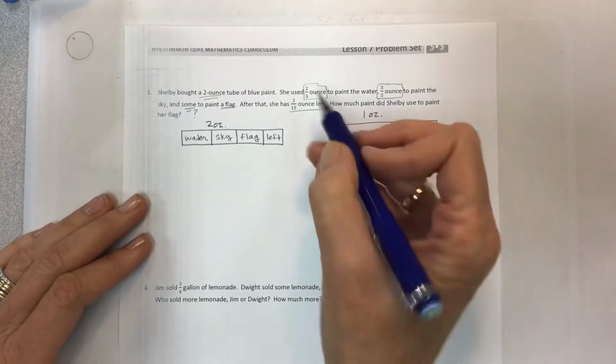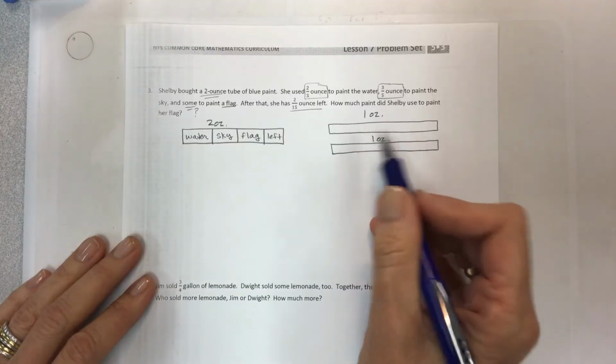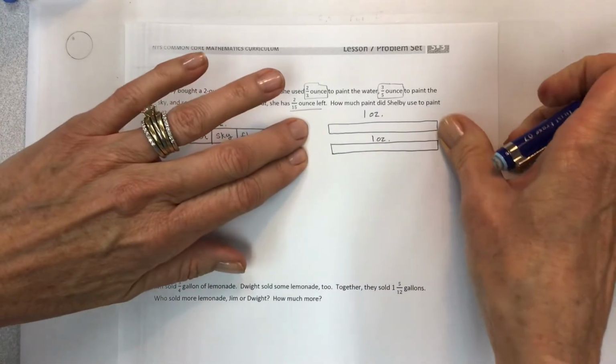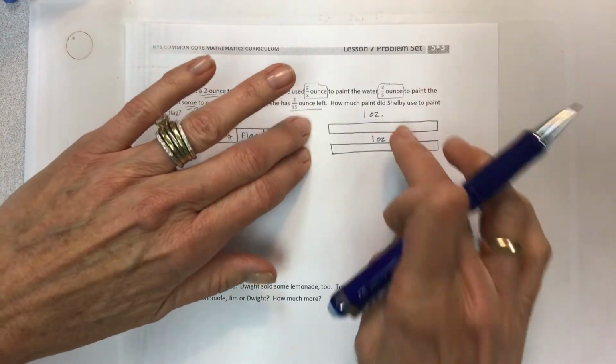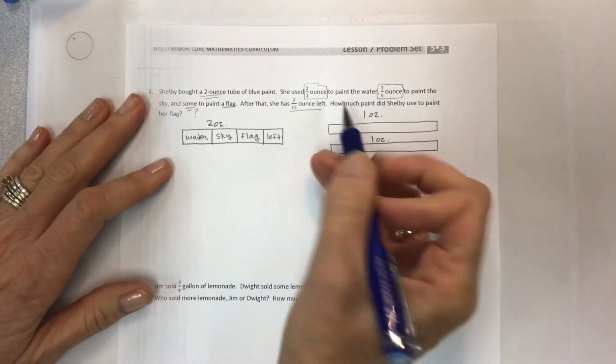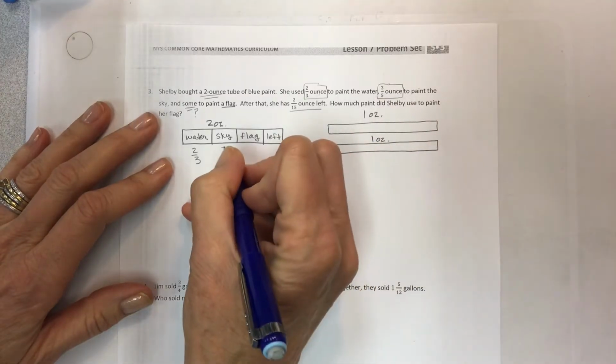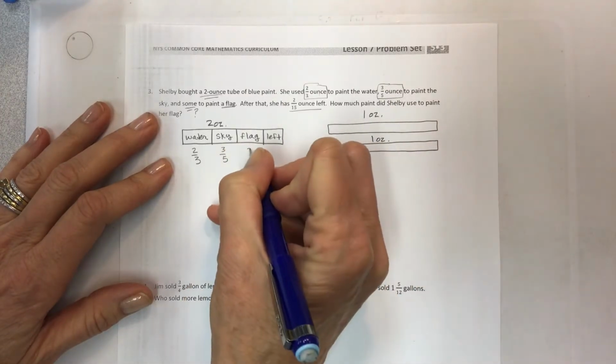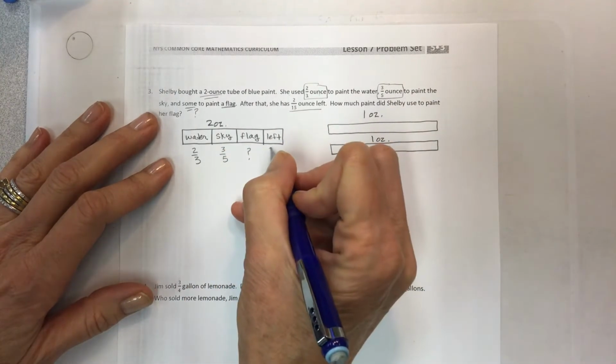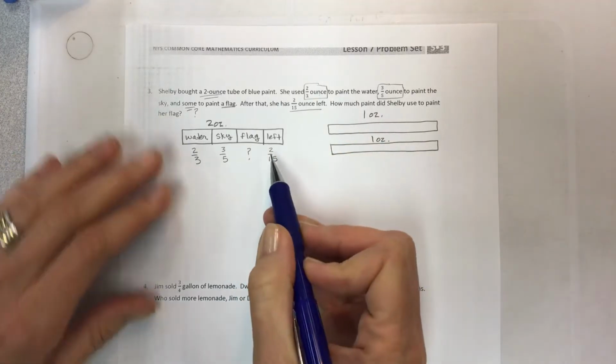And so it's really easy if we get a common denominator to show in the single ounce containers how we're making this up, and then we can figure out the flag amount. So what do we know? We know that 2/3 ounce is for the water and 3/5 is for the sky. We don't know the flag, but we do know we have 2/15 left.